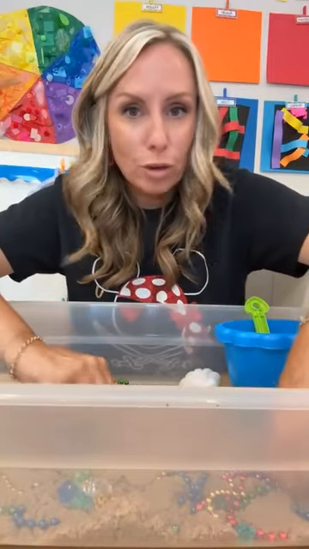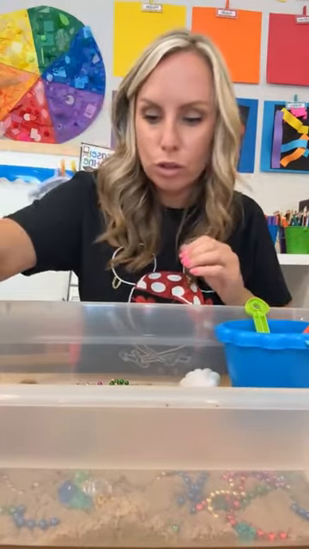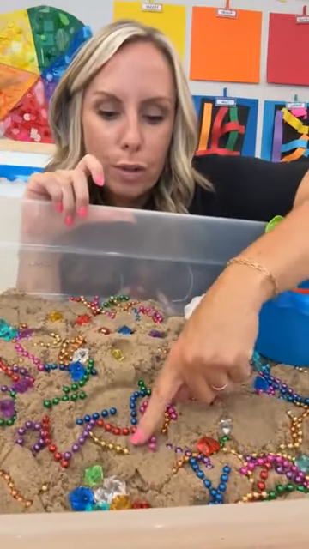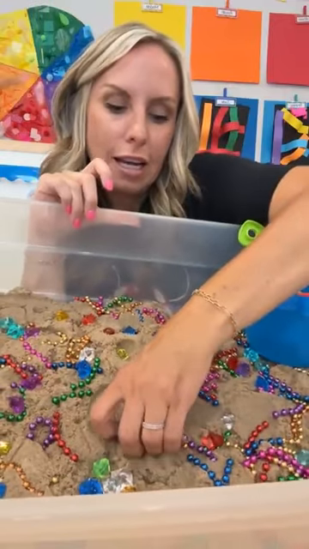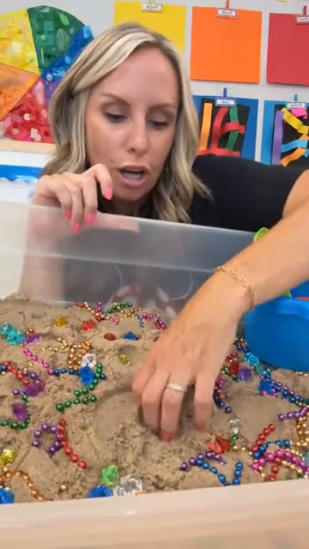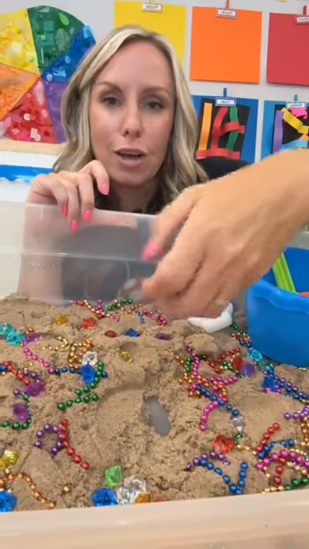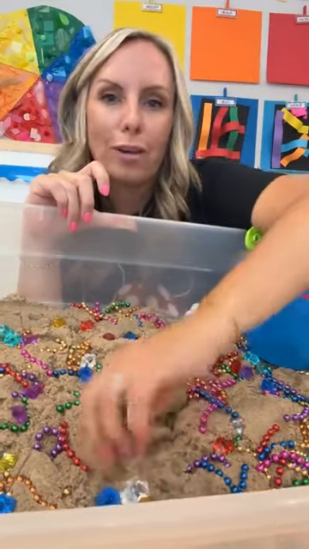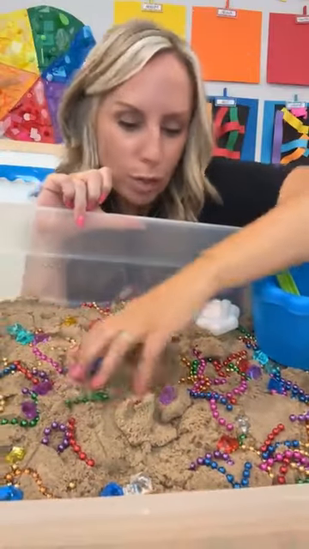Now again, if you don't have kinetic sand, it's totally fine. Use regular sand and that works great. But the kinetic sand's really fun because they can push the beads in and it makes prints. They can hide the treasure and have their friends find it, kind of like Play-Doh. So they can say, here, can you find it? And then the other friend would have to go, oh, it fell out. It's right here. And again, these are just cut up little beads.